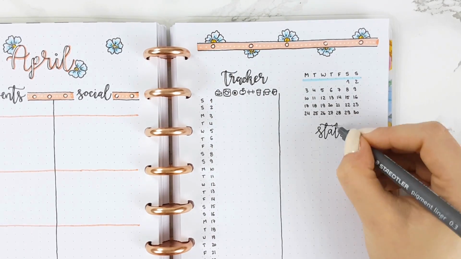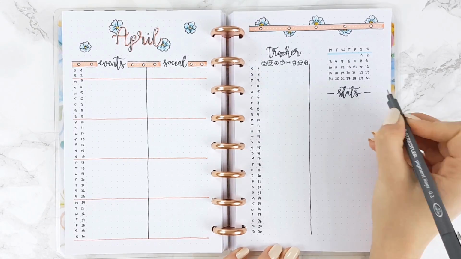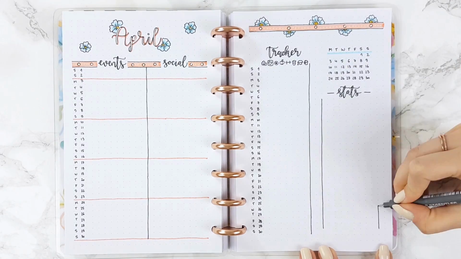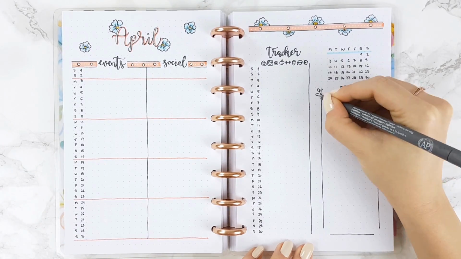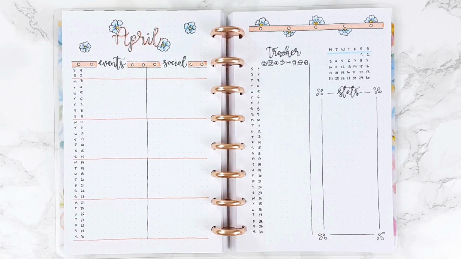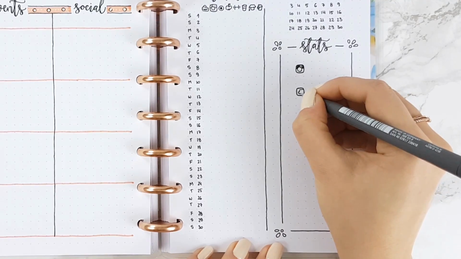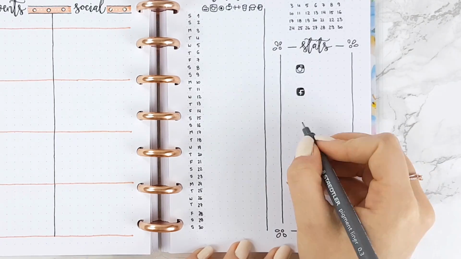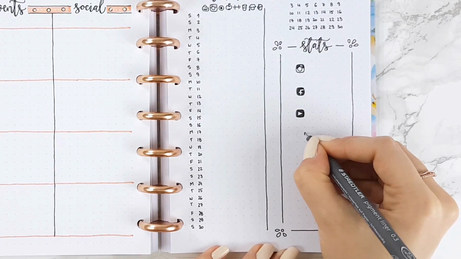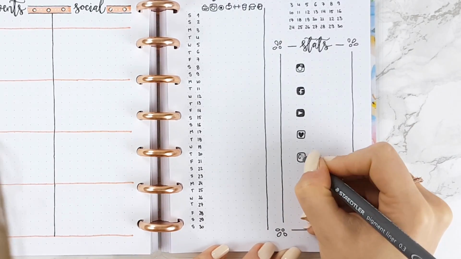Next to my tracker, I'm just doing a little section for my social media stats, and this is obviously not something that everybody wants or needs to use, but I've been doing this for some time now, and it's just nice to see the progress. And as you can see, this month I'm also adding a little YouTube icon, which I'm so excited about.